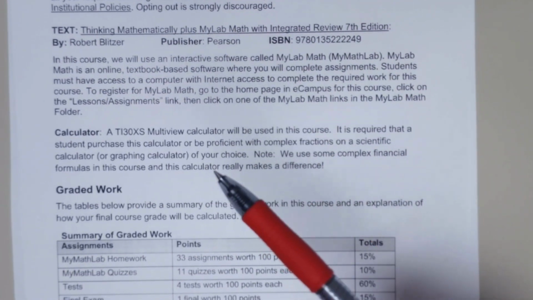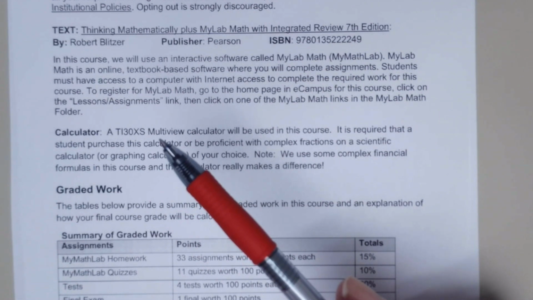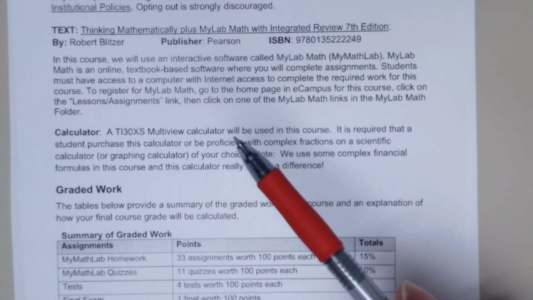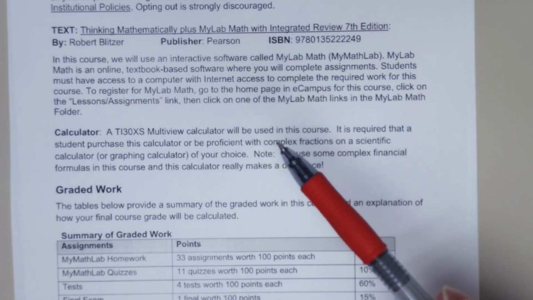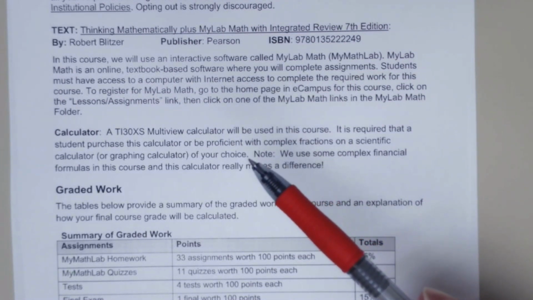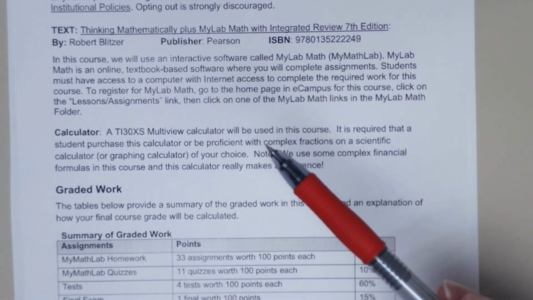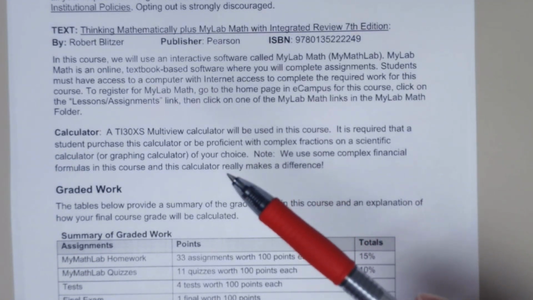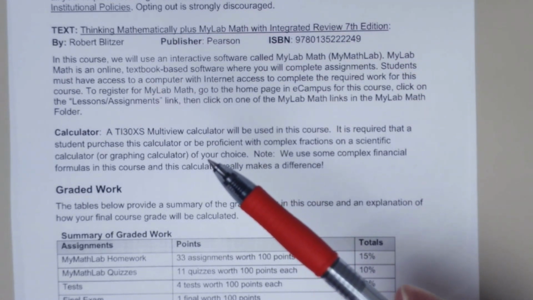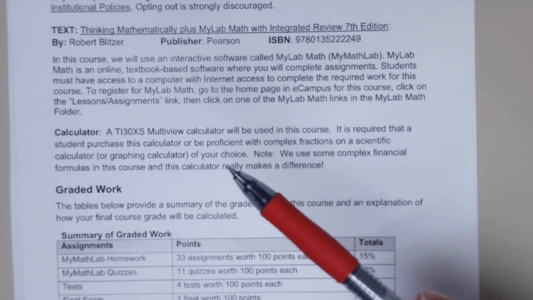In this course, we'll be using a TI-30XS MultiView calculator. So hopefully that's something that will be provided by the school for you. That's what I'll be using in class. This is the calculator we use because when we do the financial chapter, there's a lot of formulas that are like fractions within fractions, and those can be challenging to put into the calculator, so this calculator works really great. If you're using some other calculator, it's just important that you're going to be able to manage those formulas. So we can talk about that more in class.